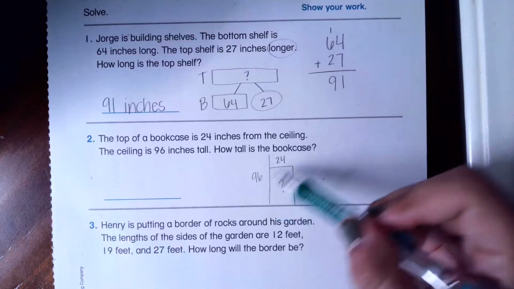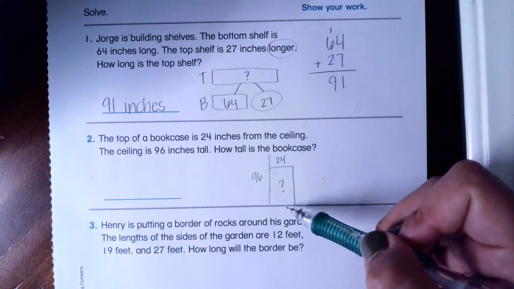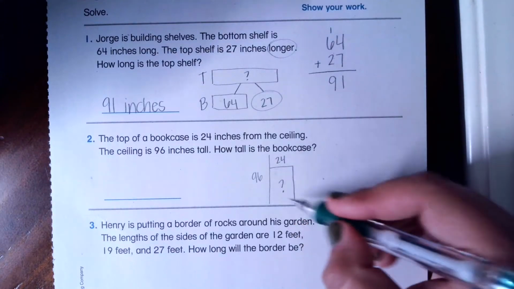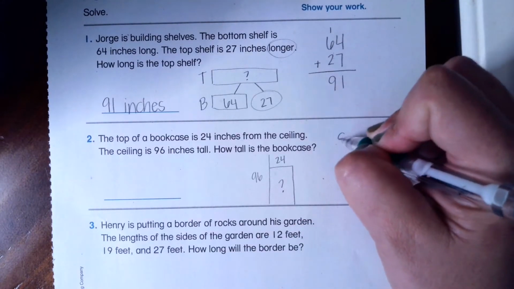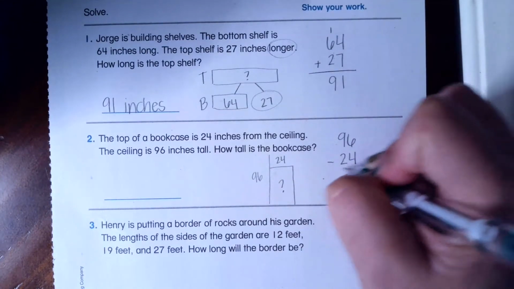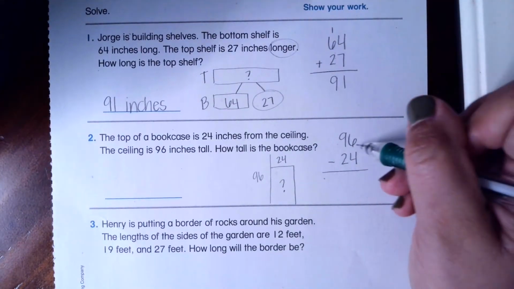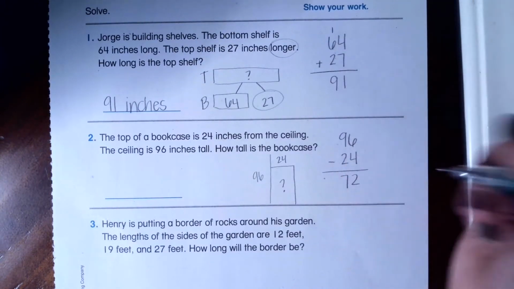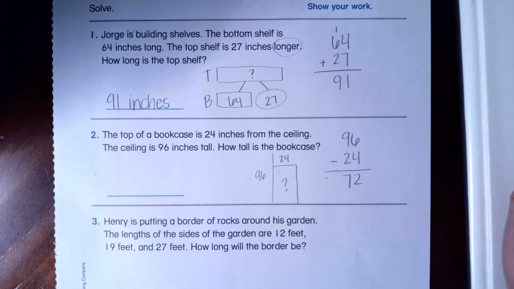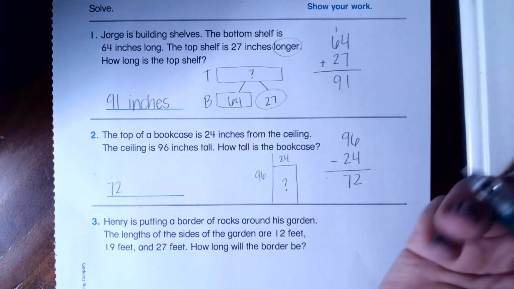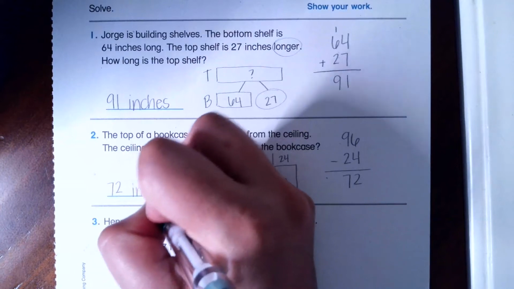So this is kind of like a sideways comparison bar type of thing, or a sideways math mountain, but we know that we have 96 and we're missing a partner, so I'm going to subtract 24. 6 minus 4 is 2, and 9 minus 2 is 7. So we get 72 inches.